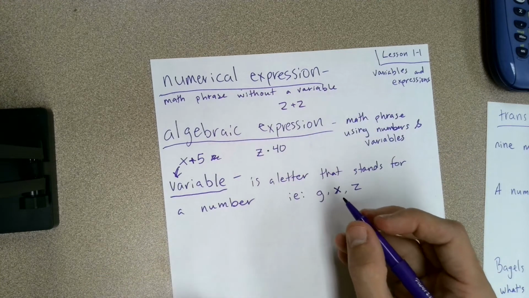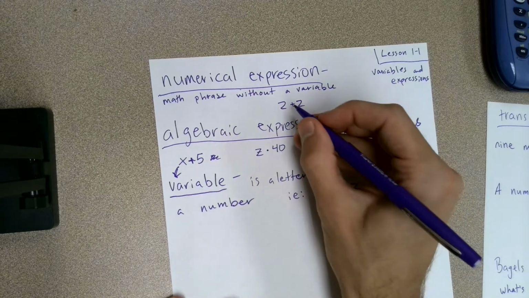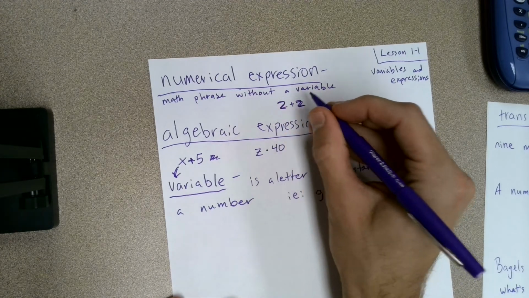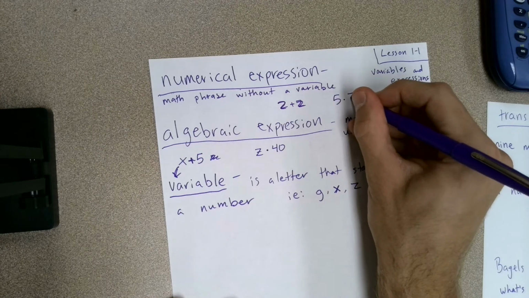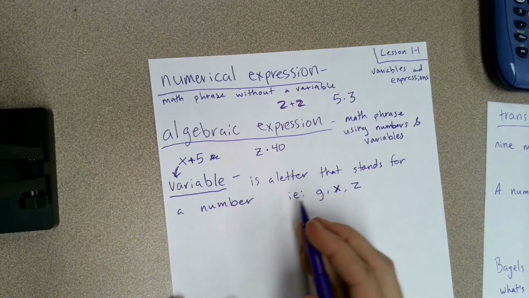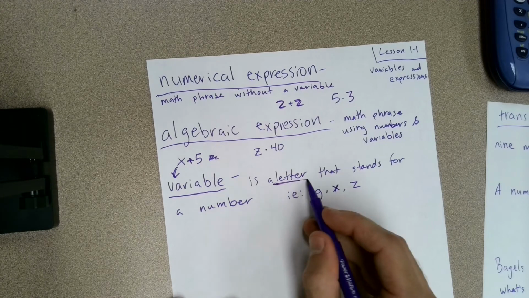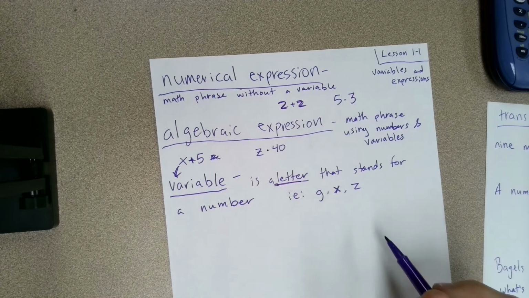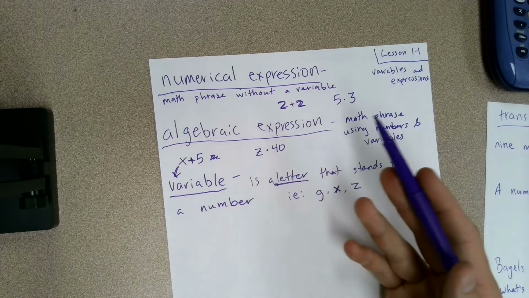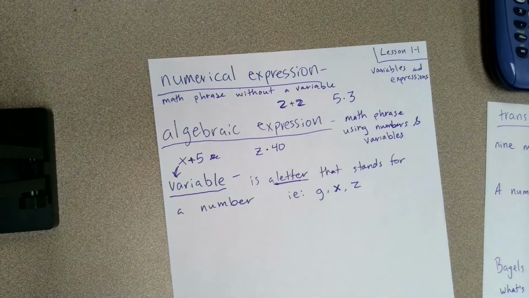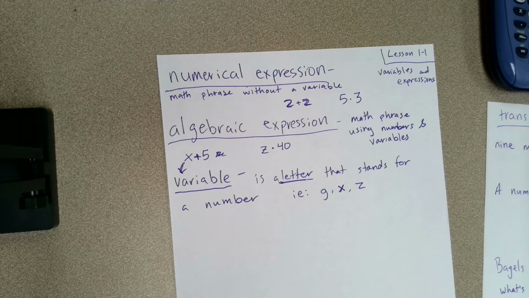I'm going to do that for my z's. There's no variable. We just have a 2 and a 2. Those are both numbers. It's a numerical expression. Another example could be 5 times 3. There's no variable. Remember, a variable is a letter that stands for a number. We don't have a variable there. Therefore, it's a numerical expression.